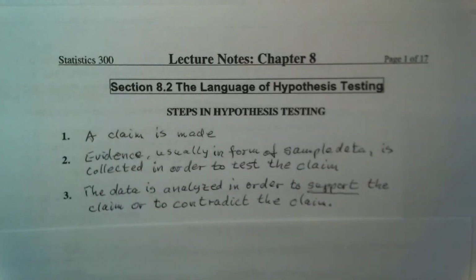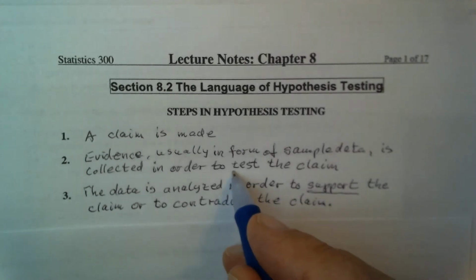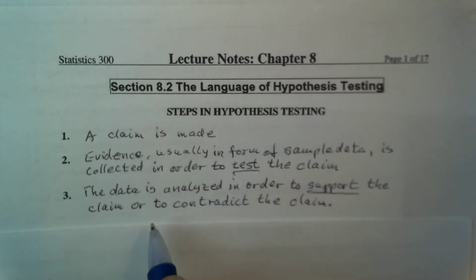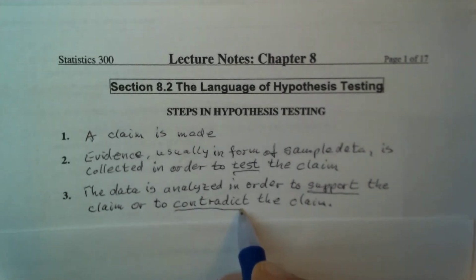We begin with these steps in hypothesis testing. Number 1, a claim is made. Number 2, evidence, usually in the form of sample data, is collected in order to test the claim. And then we analyze the data in order to support the claim or to contradict the claim.